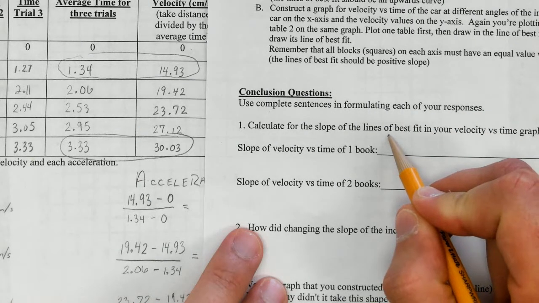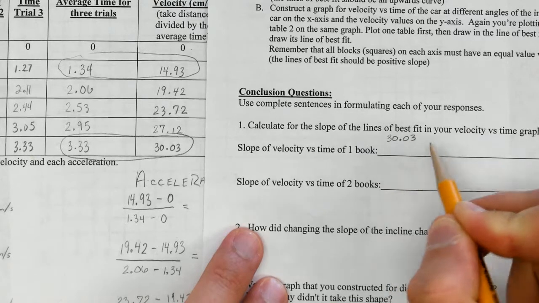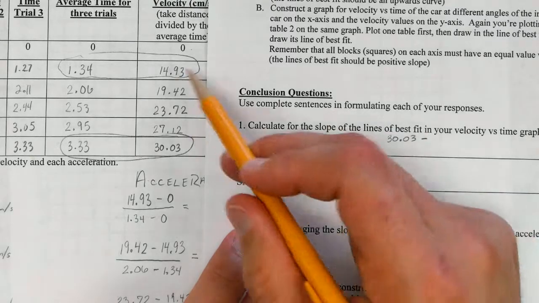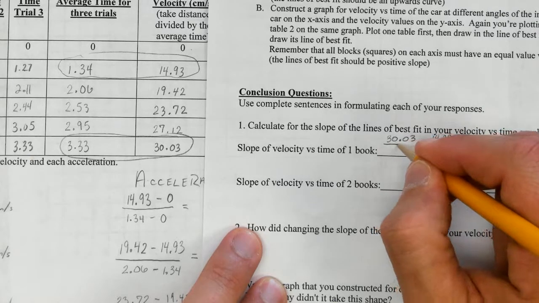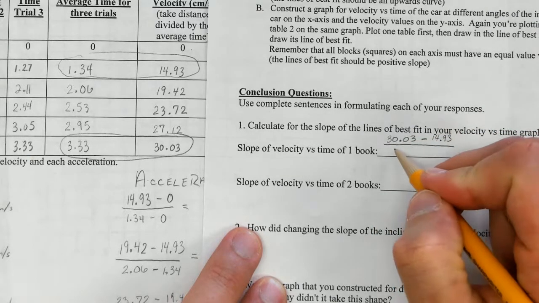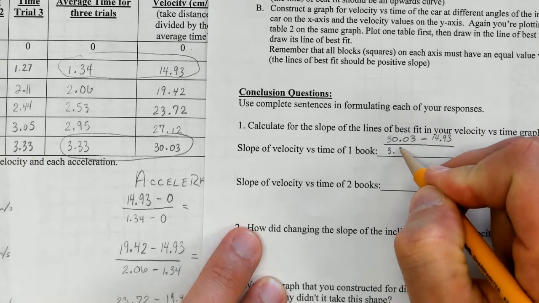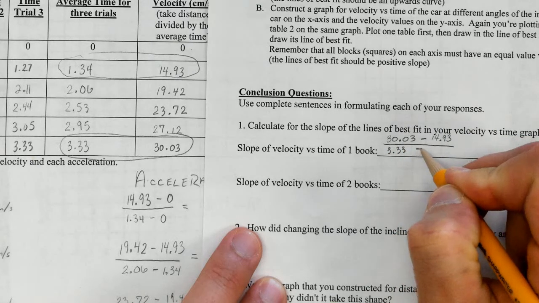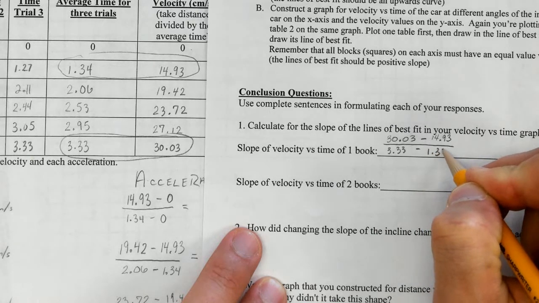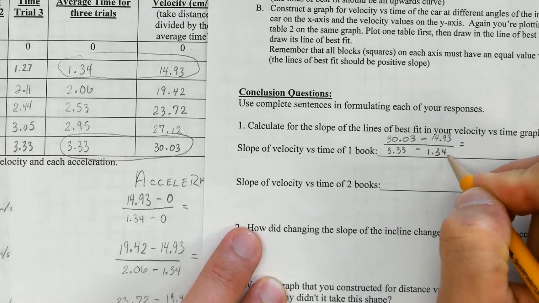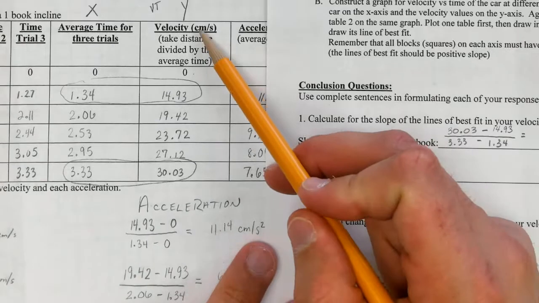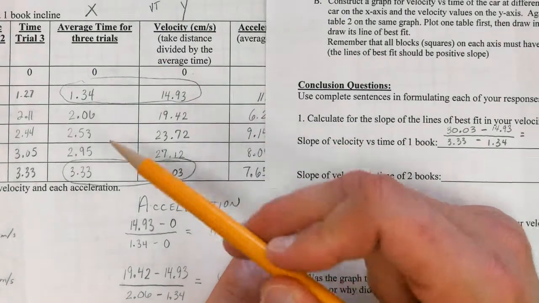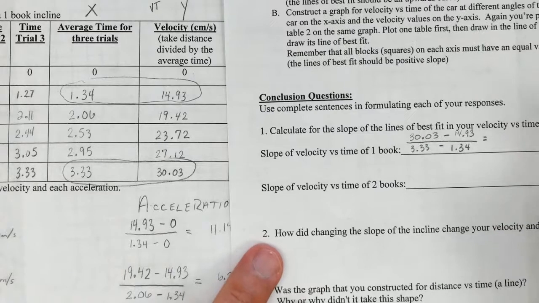So y2 is 30.03 minus y1, 14.93. Divide that out by x2 minus x1. Okay, and this is going to be our slope. When you calculate this out, this is going to be your slope, and that would be in the unit of centimeters per second, per second, which is centimeters per second squared.